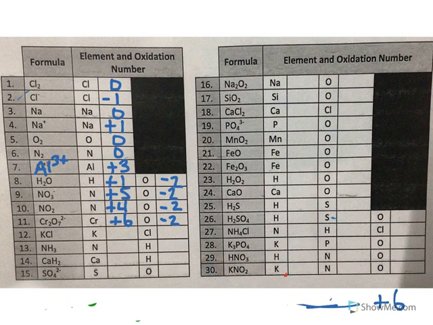For number 12, this is just an ionic compound, so we can just say that the oxidation numbers are going to match the charges. Potassium's got a +1, and chlorine's got a -1. 13 we actually just did on a previous page, but hydrogen's +1. Since there's 3 hydrogens, that nitrogen has to cancel them all out to be -3.